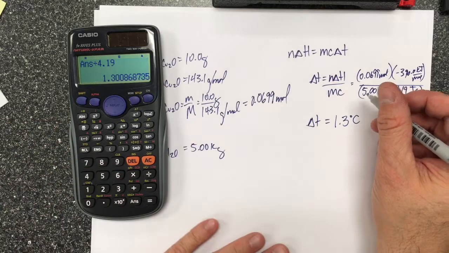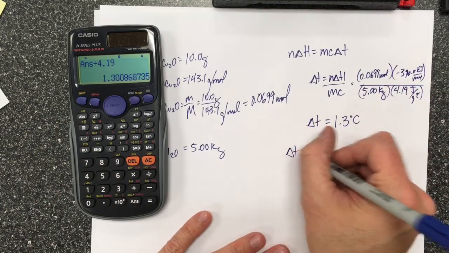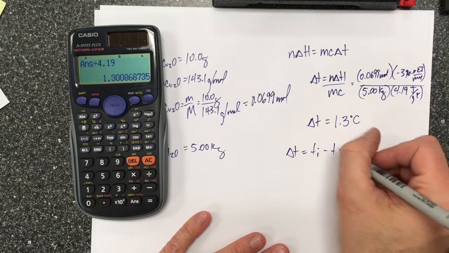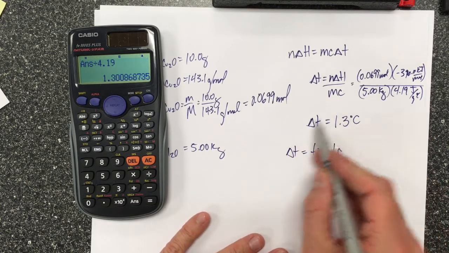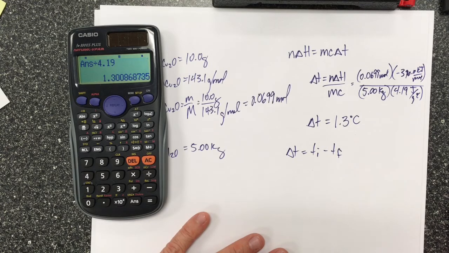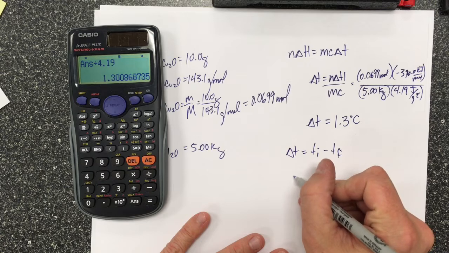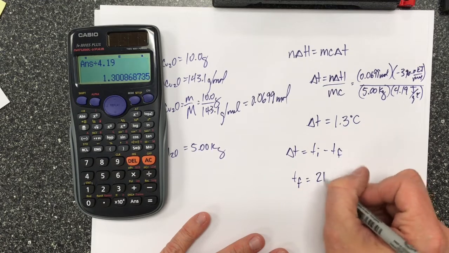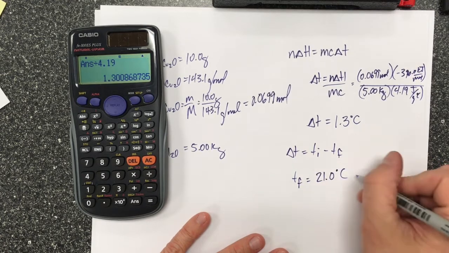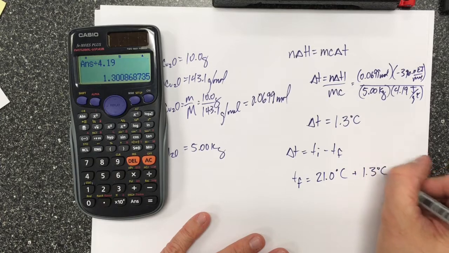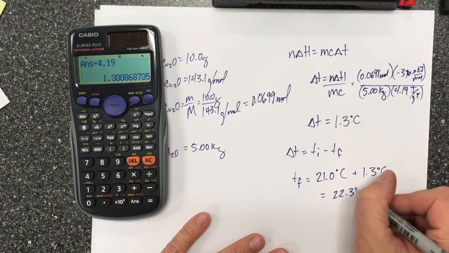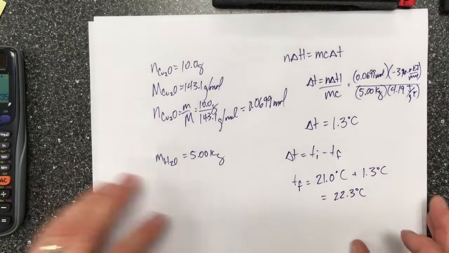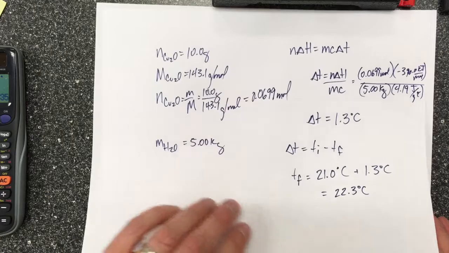Now, it's an exothermic reaction. You could use delta T equals T final minus T initial if it makes you happier, but I know that the change in temperature is 1.3 degrees Celsius higher than it was initially. So my T final is going to be 21.0 degrees Celsius, the initial temperature, plus 1.3 degrees Celsius, to give me a final temperature of 22.3 degrees Celsius from doing that thermite reaction in a 5-liter pail of water.